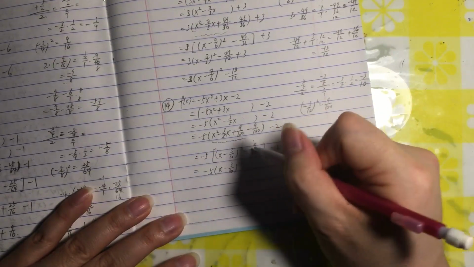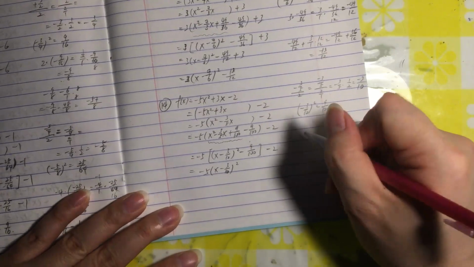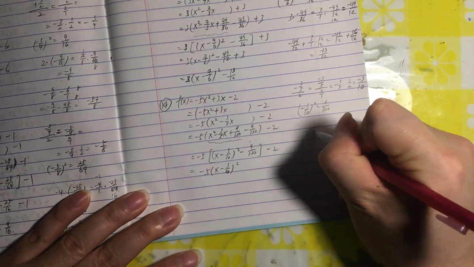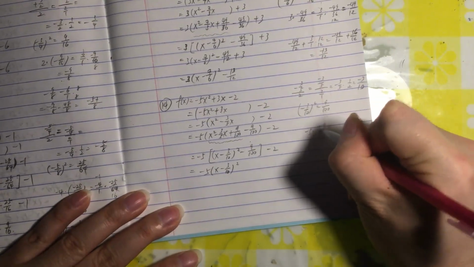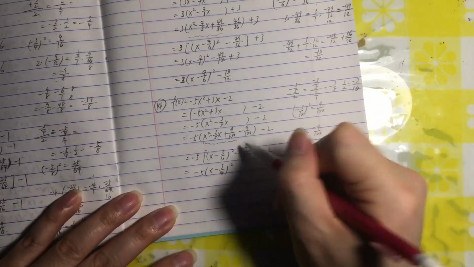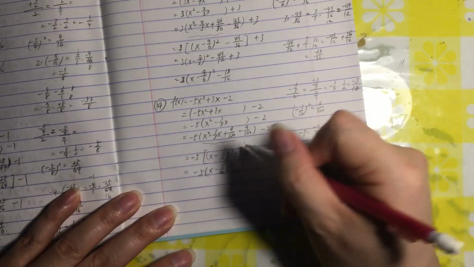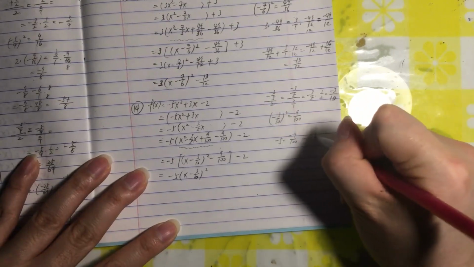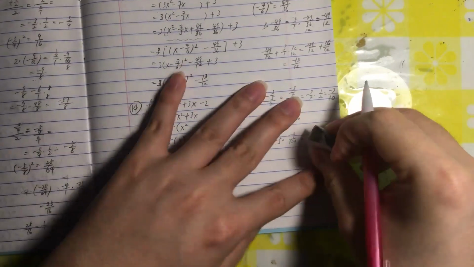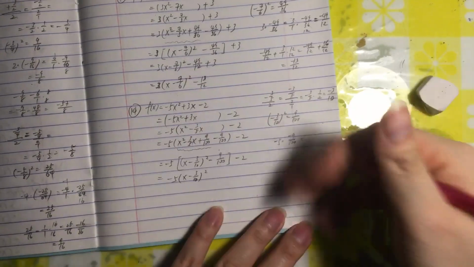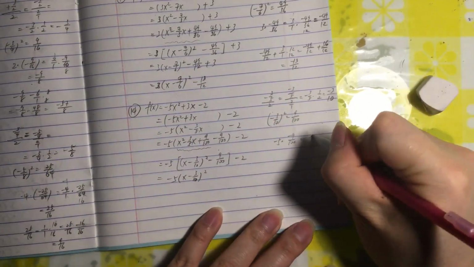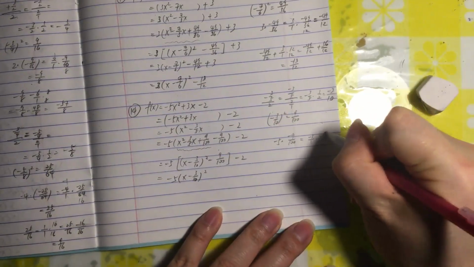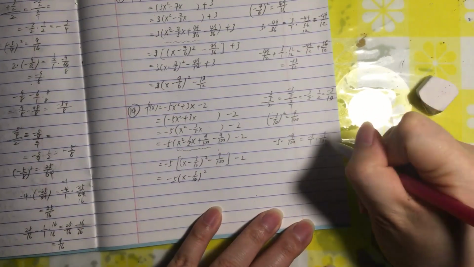Then take negative 5 times negative 9 over 100. If I distribute, first of all, I will write negative 5 as negative 5 over 1, times negative 9 over 100.